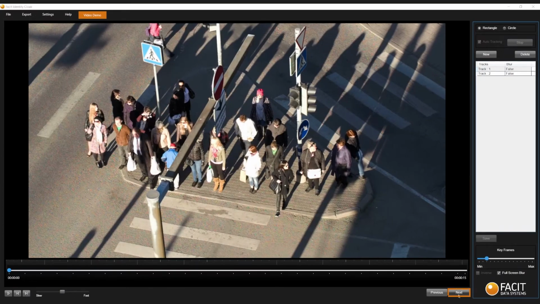Now, click Next at the bottom of the main screen. This will then take you through to the second redaction working screen.